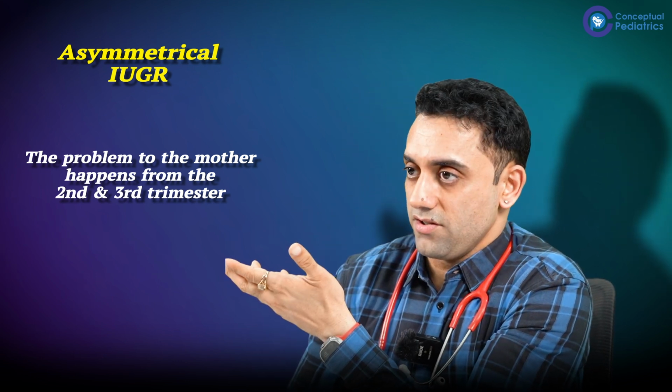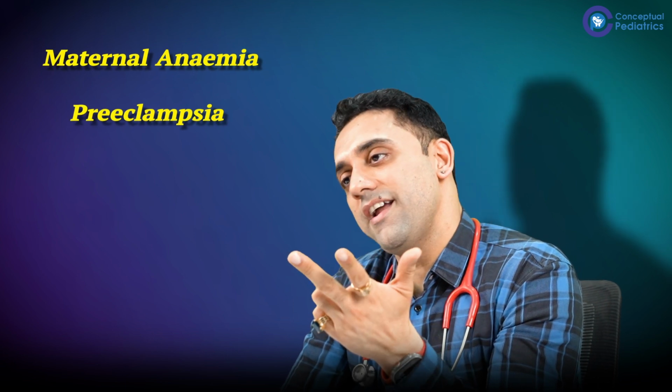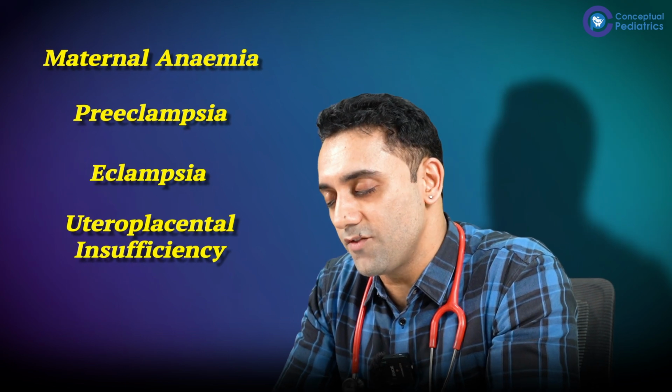Whereas in asymmetrical IUGR, the problem or infection to the mother happens in the second and third trimester. In the first trimester everything was normal, so this is known as asymmetrical IUGR. And very importantly, the causes are, as we have told, maternal anemia, preeclampsia, eclampsia, or uteroplacental insufficiency.